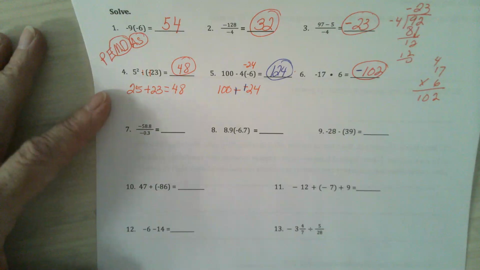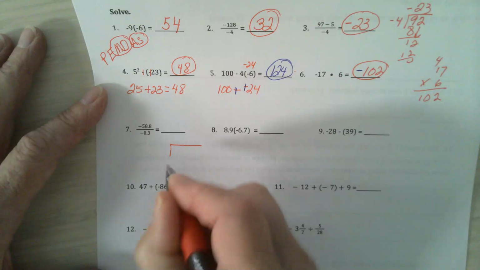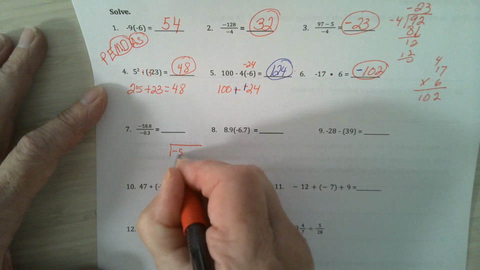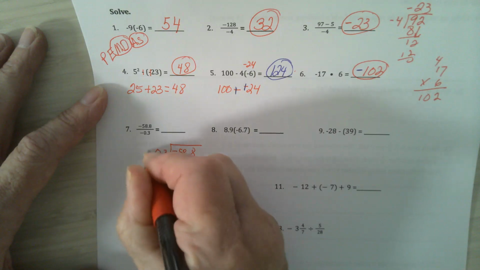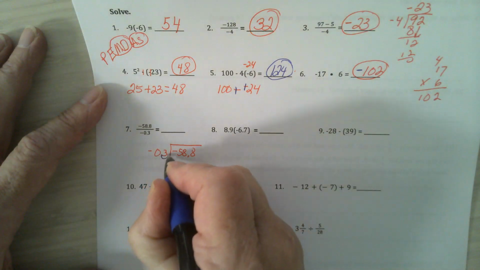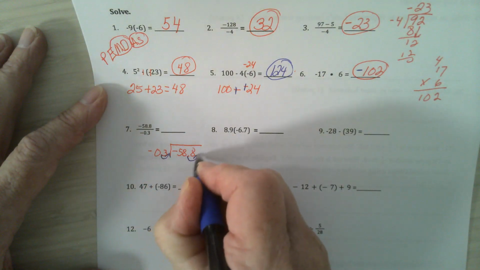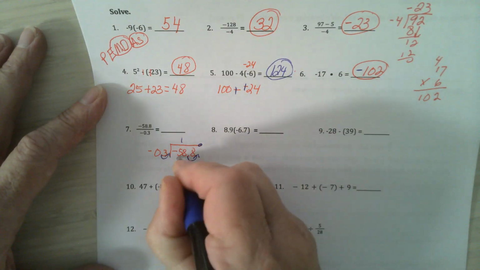All right, the next one, negative divided by negative is positive. Do not do these in your head, kids. You're going to get them wrong if you do because you will be careless with your decimal point. Now, there's a decimal in the divisor. You move it 1, so you move this one 1. How many 3s are in a 5? 1.